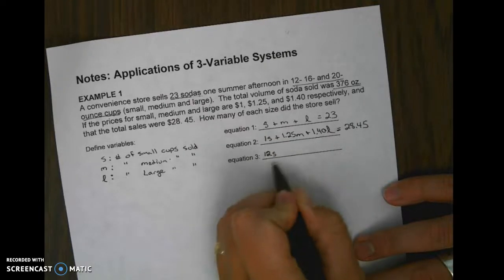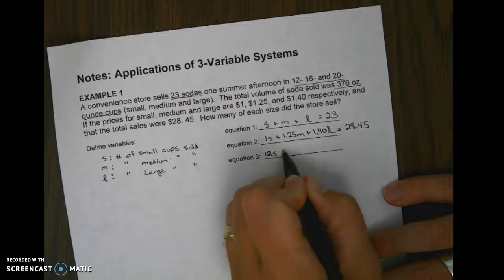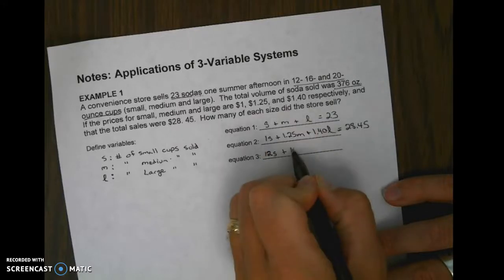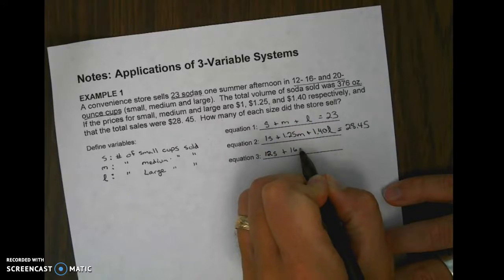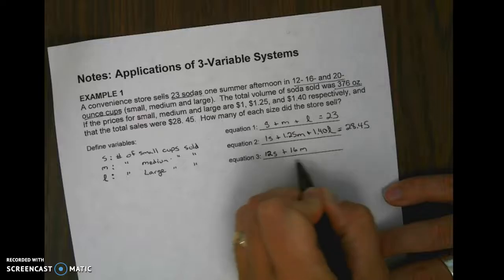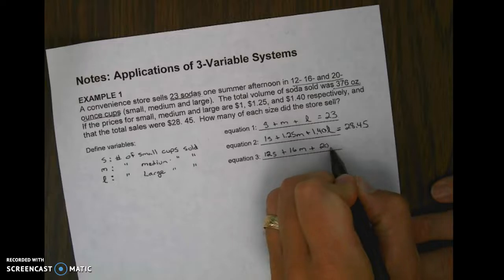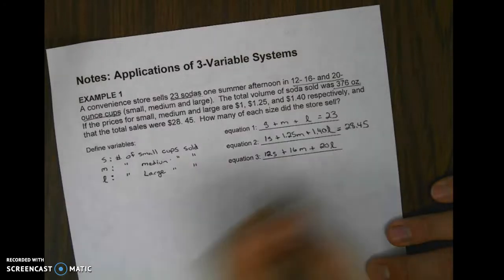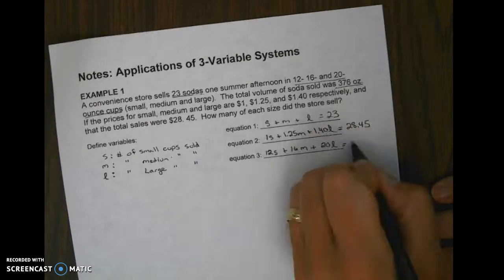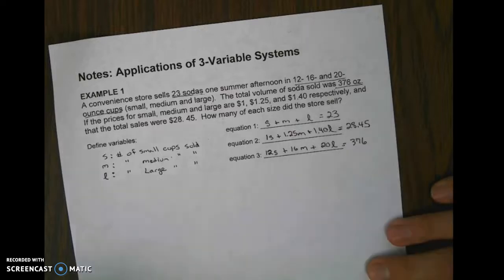That will give you the volume of your small cups. 16 times the number of your medium cups will give you the total volume of your medium cups. And again, 20 times large cups, total volume 376.